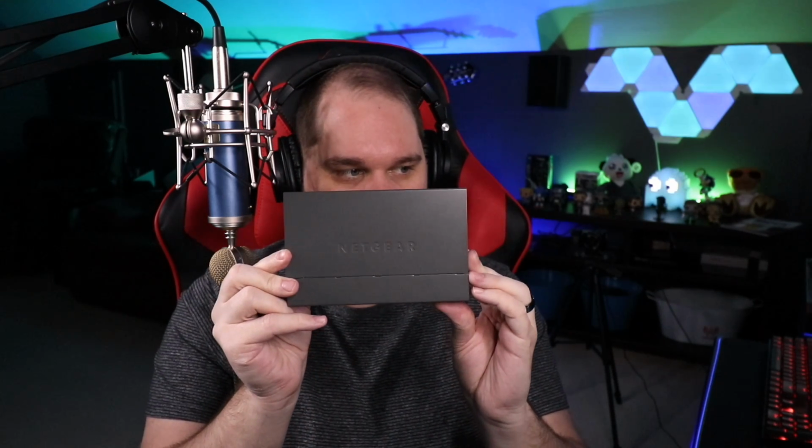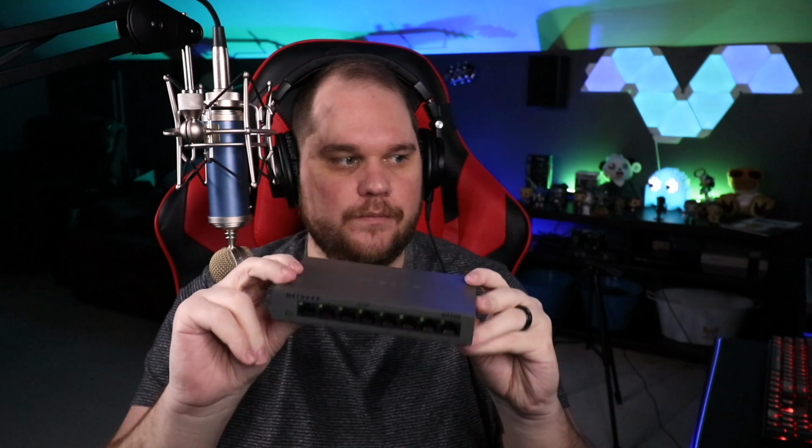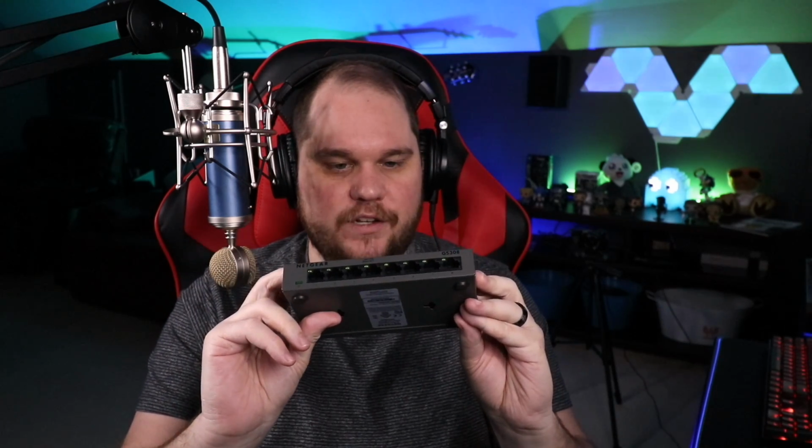So for me, I run it through a Netgear switch, something very similar to this. It's got multiple inputs and outputs. You're going to need one coming in from your router or from another switch for your primary internet line. And then you're going to need an output running to each of your PCs. This technically can work over Wi-Fi, but I do not advise it. You will most likely run into a lot of problems if you do this over Wi-Fi. It just comes with the territory.